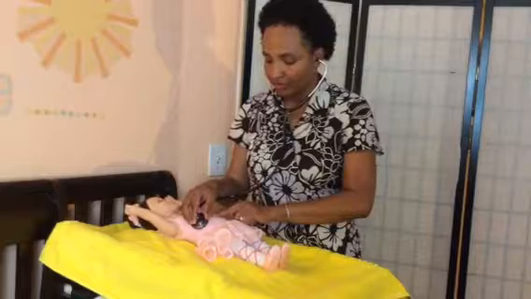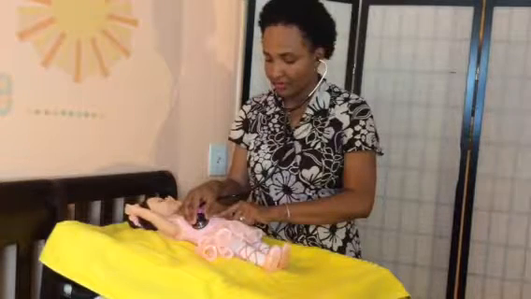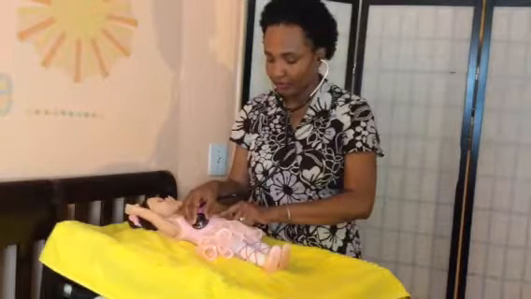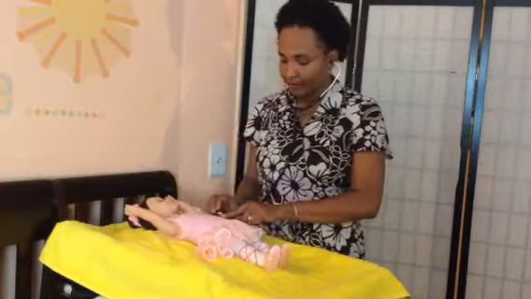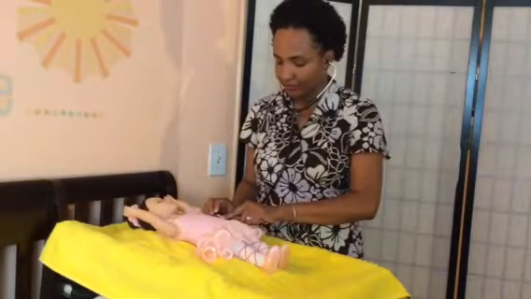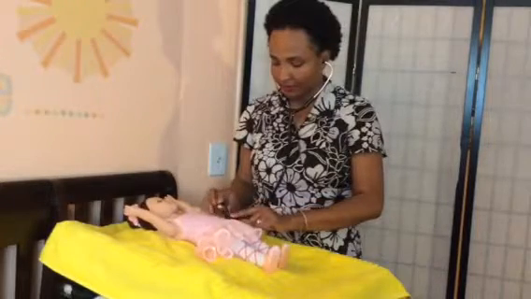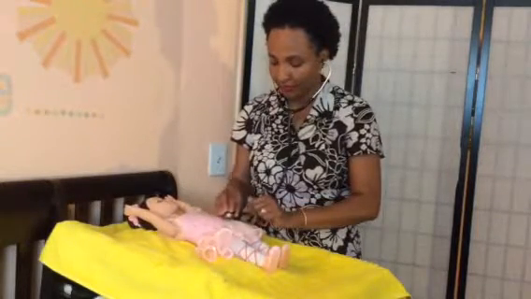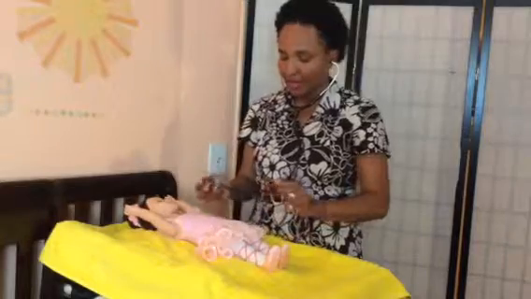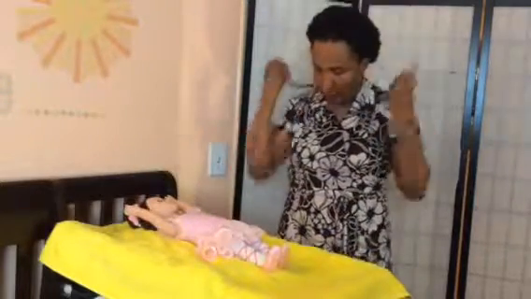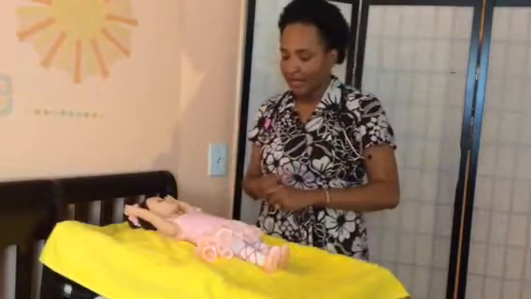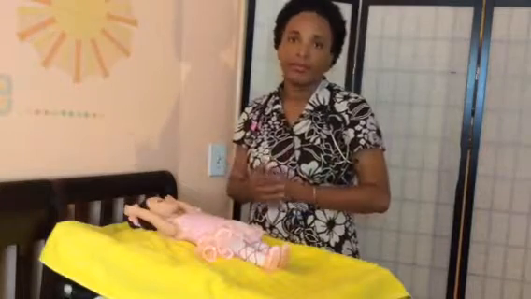Then right renal to see if there is any abnormal blood flow to the renal area. Left renal, right iliac, left iliac, right femoral, left femoral. Now that I found out there's no bruit, I can go ahead and start palpating.